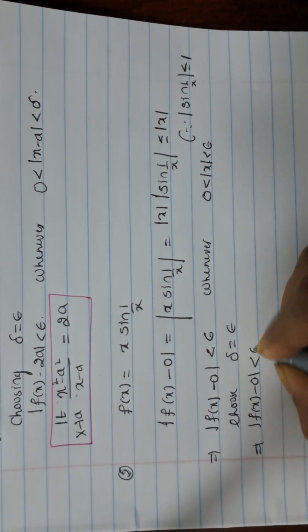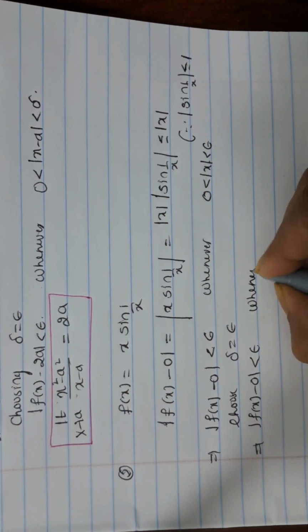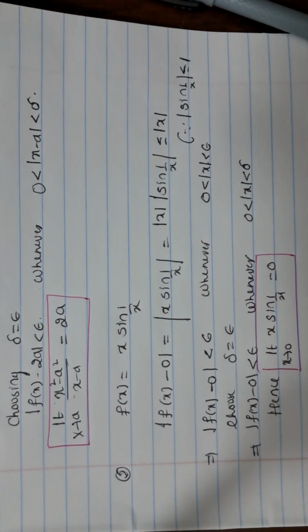So therefore, replace epsilon by delta. This implies modulus of f of x minus 0 is less than epsilon. This is true whenever 0 is less than modulus of x, which is less than delta. Okay, so hence what we conclude? Limit of x sine 1 over x as x is tending to 0 is equal to 0. Okay, this is what we have to say. Okay, so now this is another one.